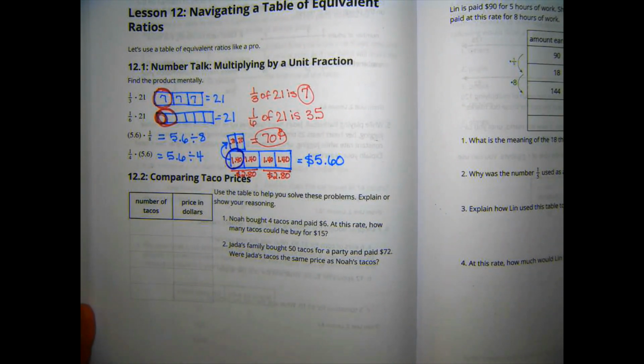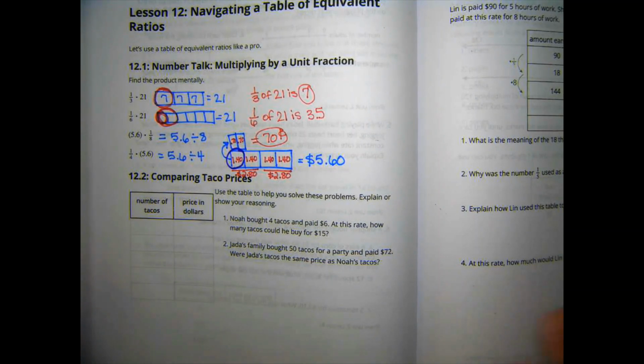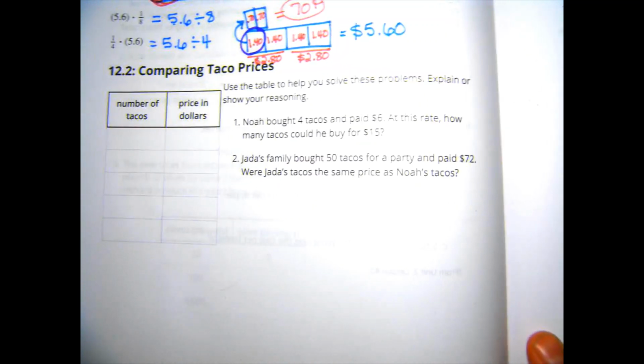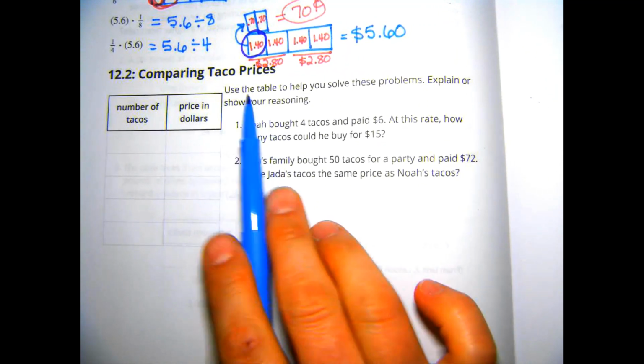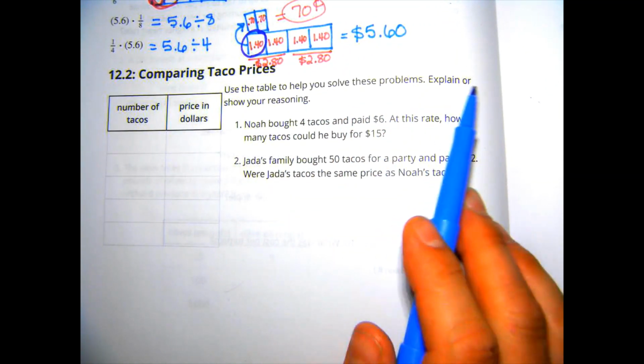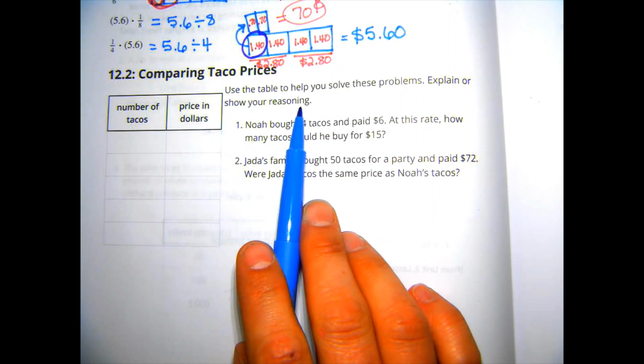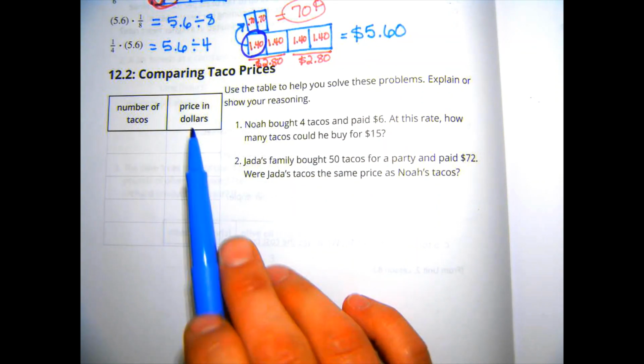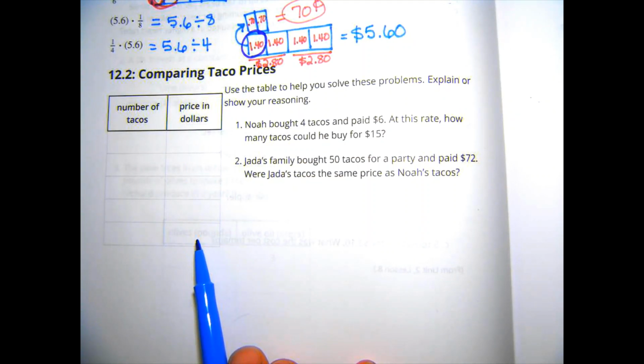Okay, now we are ready to do 12.2, comparing taco prices. I'm going to zoom in here just a little bit. It says, use the table to help you solve these problems. Explain or show your reasoning. So I'm going to take a look at the table. I have number of tacos down this side and price in dollars down this side.